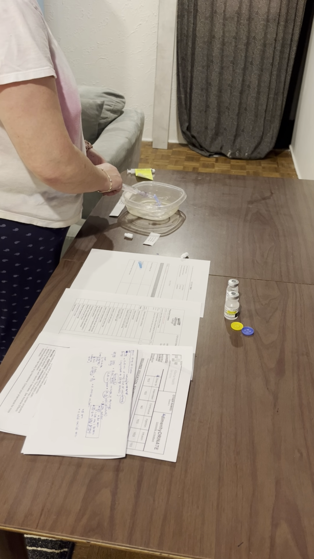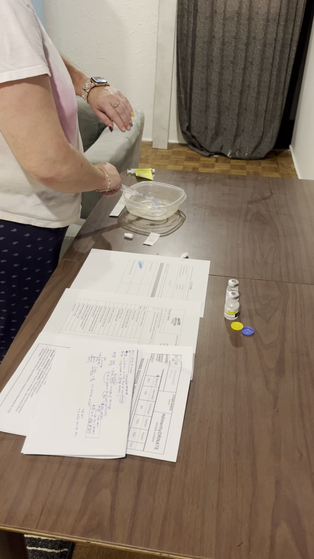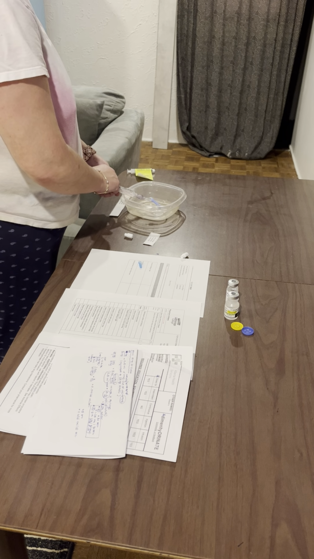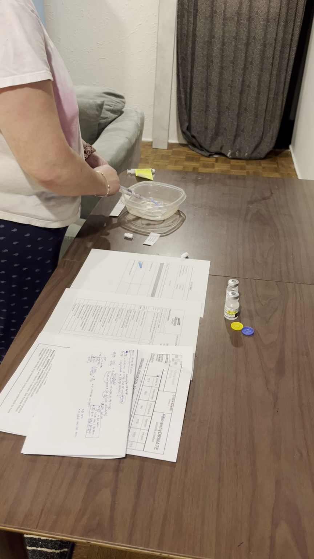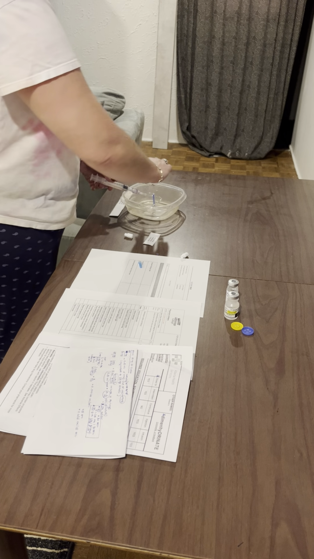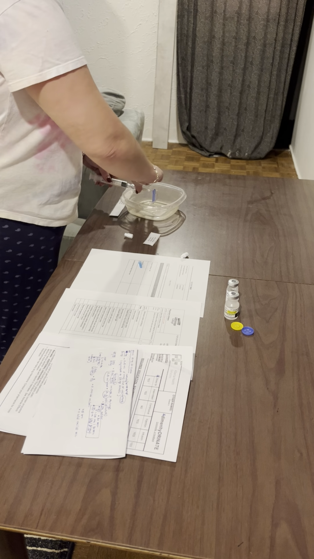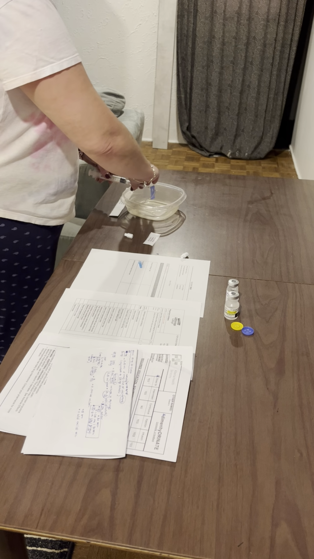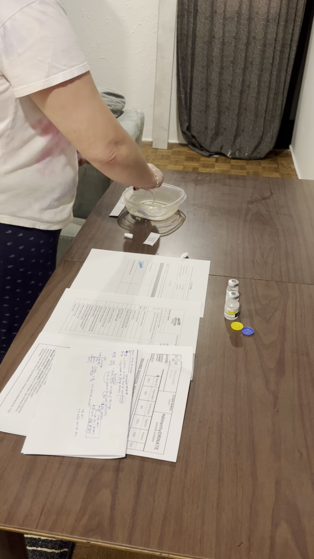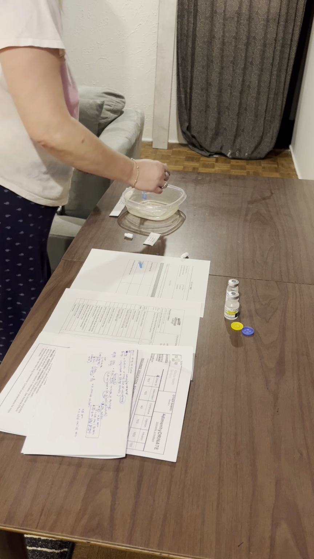And then we'll go up to 7 and wait 30 seconds. And assuming the patient tolerates the procedure well, then we can just push the rest of the medication through.